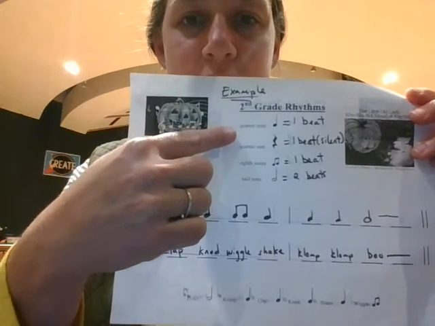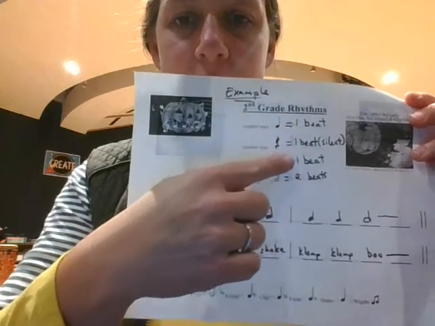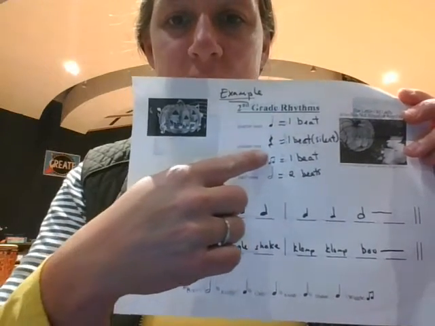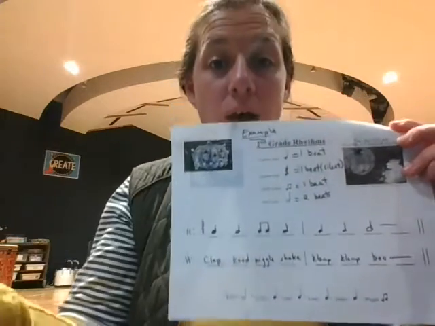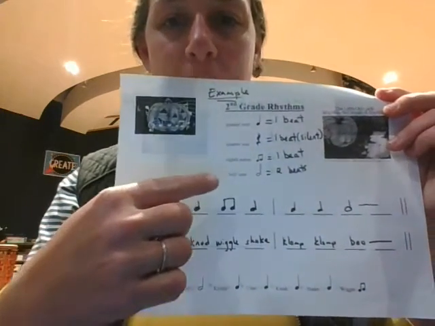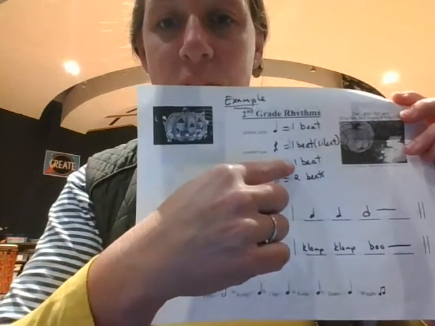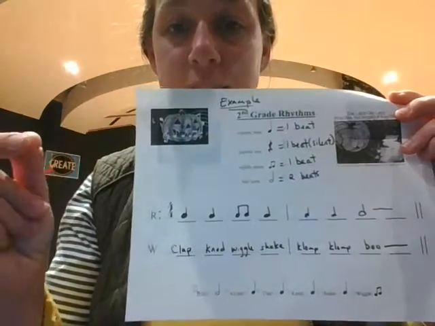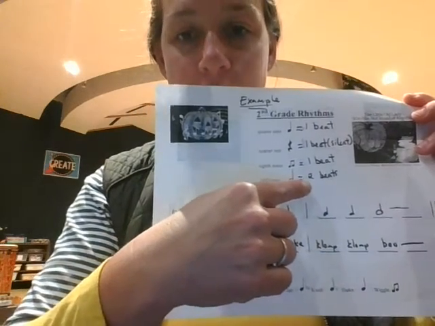Okay. And I tried to be as specific as I could be because I'm not going to be there to help you. So your quarter note equals one beat, and we say that as ta. Your quarter rest is one beat, but it's silent. Remember when we do that, we show the beat, but we don't say anything. The eighth note, two sounds, but one beat. So that's a ti. And then our half note, which is a long ta that we do rolling up our arm here. So ta, okay.